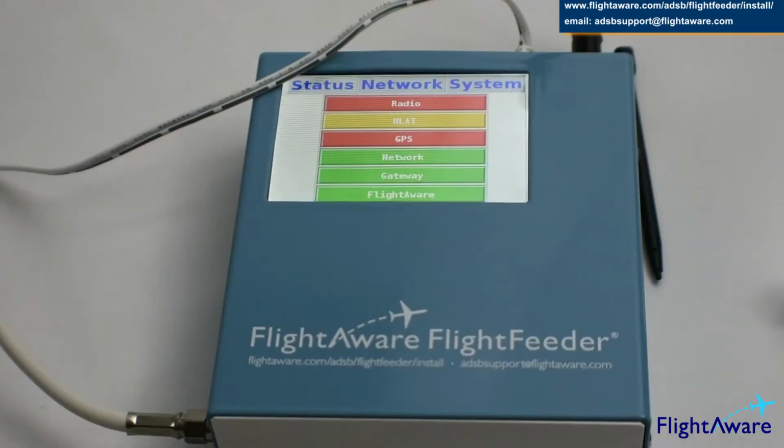Once everything is connected, set the antenna upright in a window so it has a clear view of the sky to receive a signal from the GPS satellites and some ADS-B messages. Once the device has started to receive information, the radio light will turn green when a signal is received from an aircraft. MLAT will turn yellow once the device has received a GPS location, and green when there is synchronization between nearby sites. This will only happen if there are nearby sites.